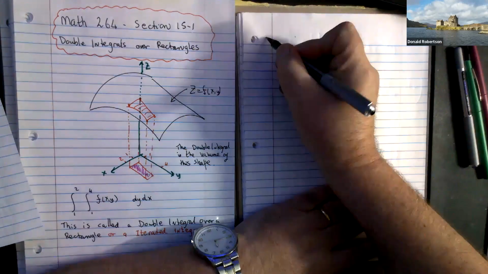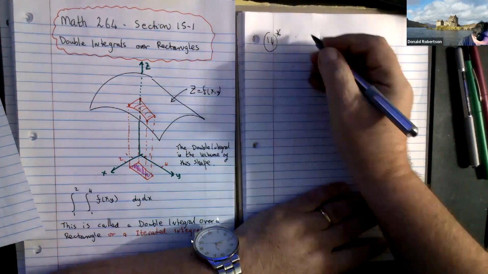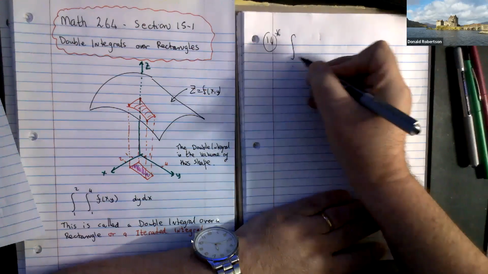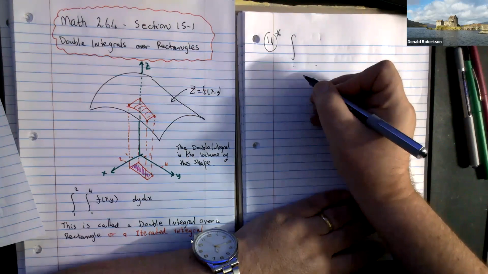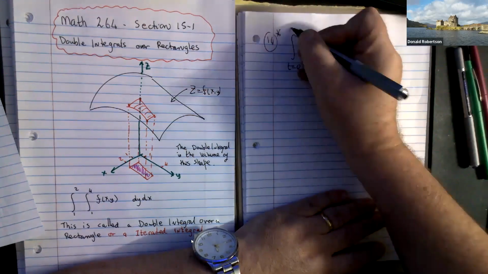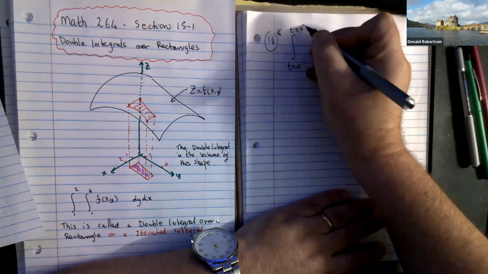So this is 14, or a version of it. Again, I'm setting it up so we don't have an extra line where I write down the question and say it means that.